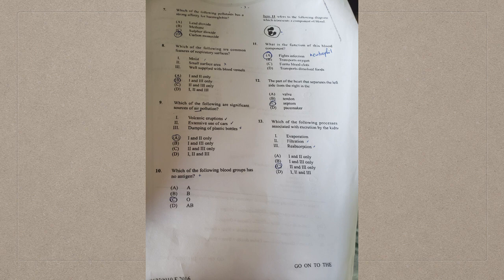So you know your respiratory surfaces. All respiratory surfaces have things in common. They are moist. They must have a good blood supply, so they must have good blood vessels. And since they are moist, for gases to be diffused, they must have a large surface area and they must also be thin. So those are the characteristics. You need to remember those. So what they have here is moist, small surface area. No, that should be large surface area. So 1 and 3 would be correct. Yes, well supplied with blood, and moist.